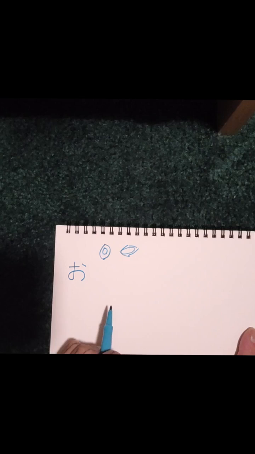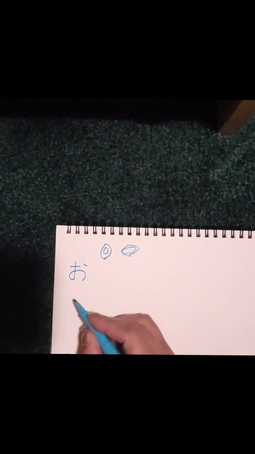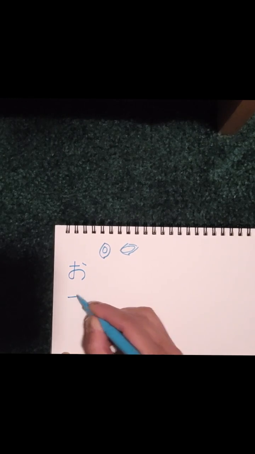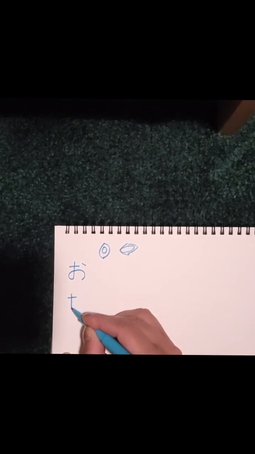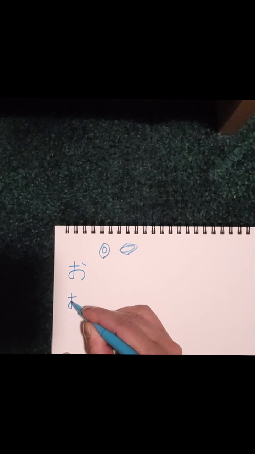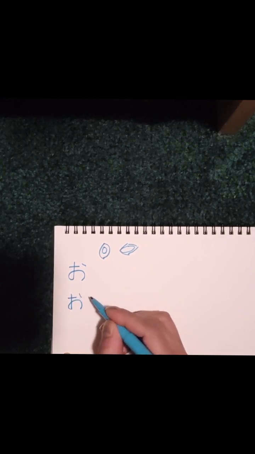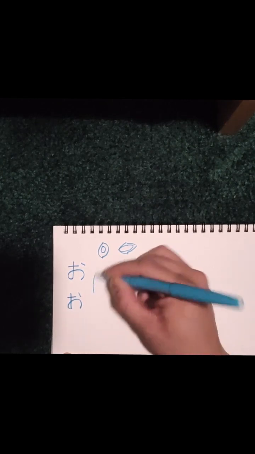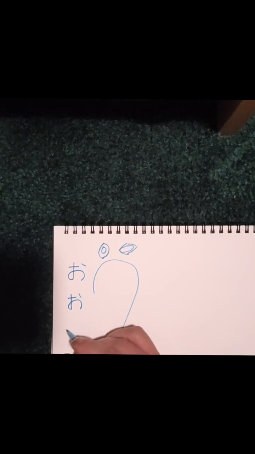This is O. I will show you with the right hand as well, so that you know both ways. Straight line, straight line. You're gonna make that little circle there, and an O. Now, I want you to make sure that when you're drawing this little circle, it's more like an oval this way.